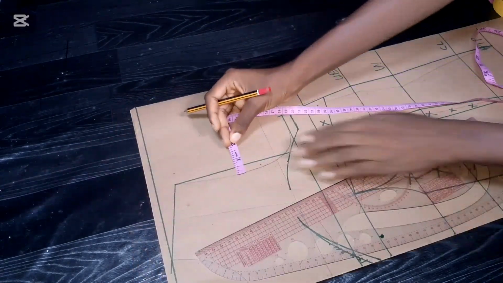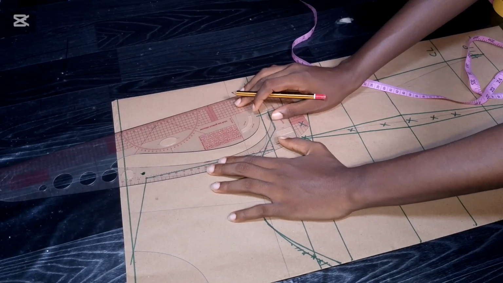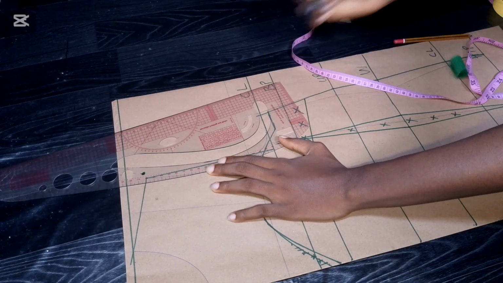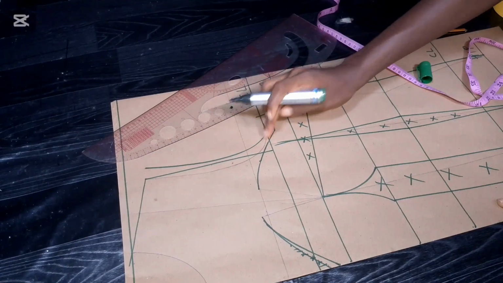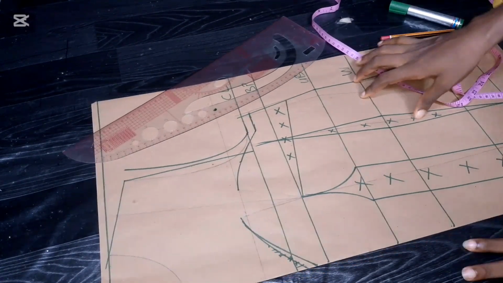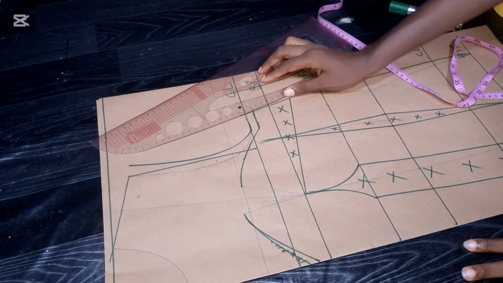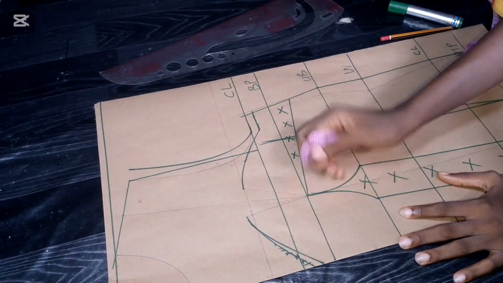Okay, so I took the dart intake I have on one side of that overbust, which is 0.75, and I marked it on the shoulder line, which I'm using to connect my new armhole curve. So I'll be using this new armhole curve instead of the previous one. Please ensure to trace out the yoke area on the paper. Just trace it out and then cut it out. Okay, so I'm done with this part.